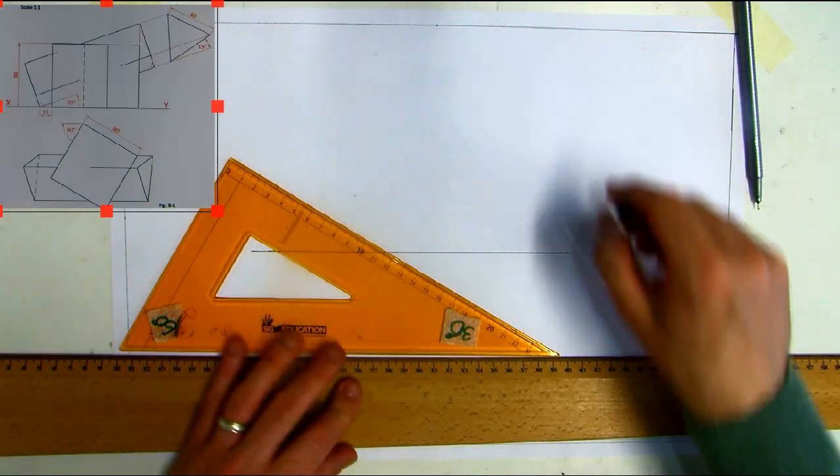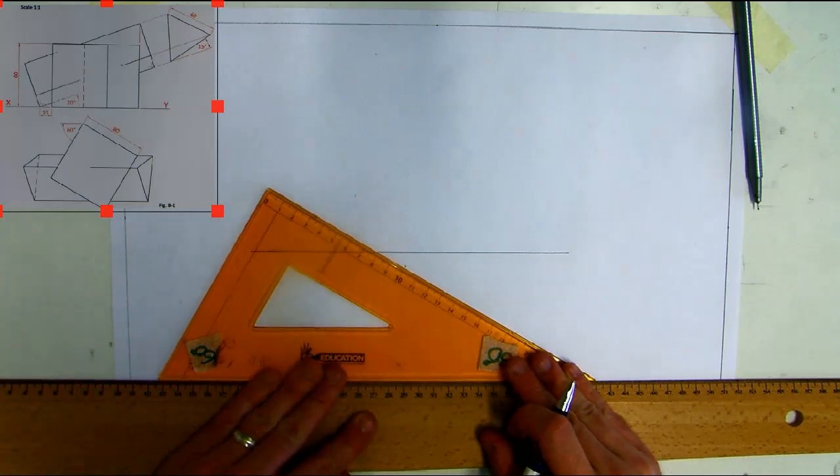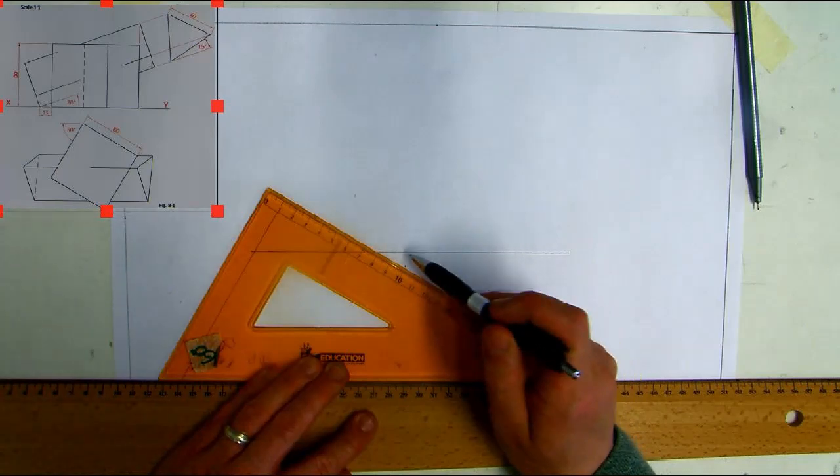We're going to start this question with the plan view of the cuboid, or cube, sorry.